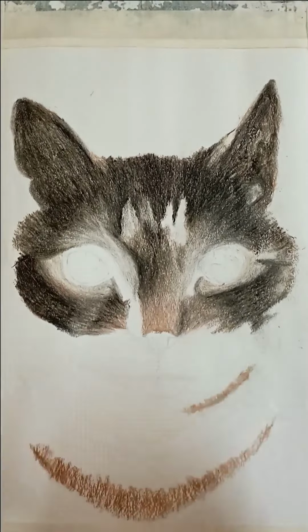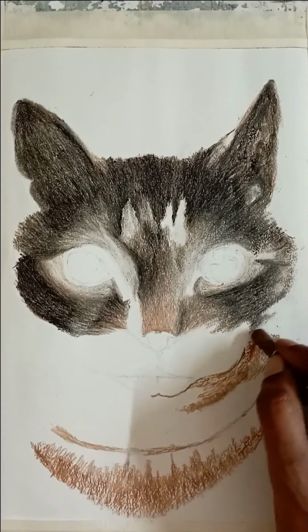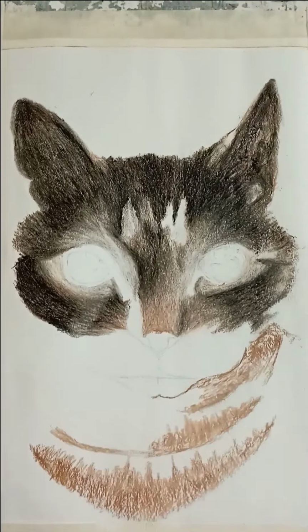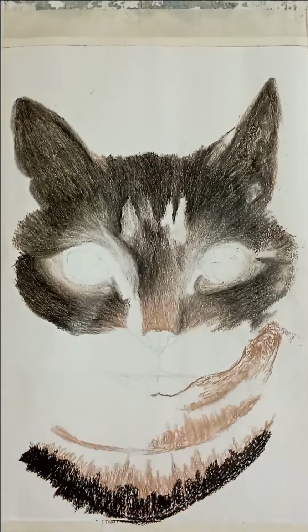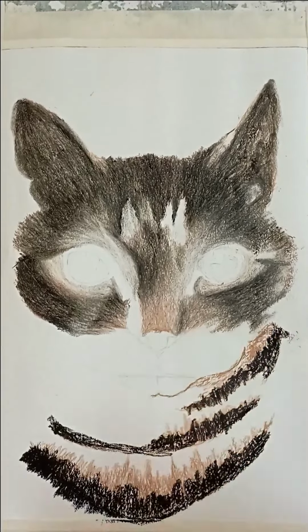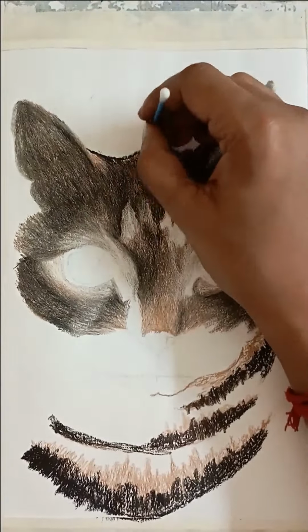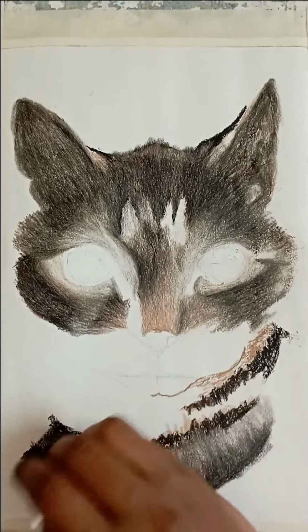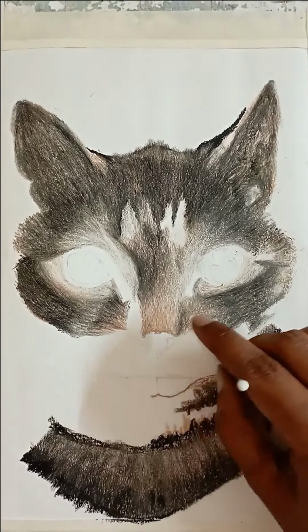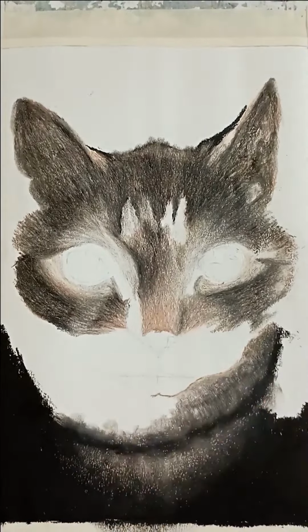Okay, so now I'm marking the area which will be visible in a whitish tone, or in a light tone where the light hasn't reached much. So see, I'm blending out all the fur areas to get this dark tone color.